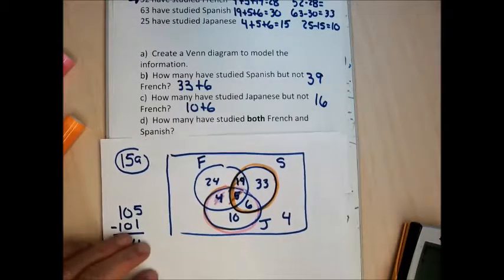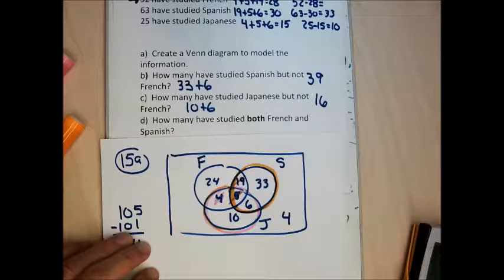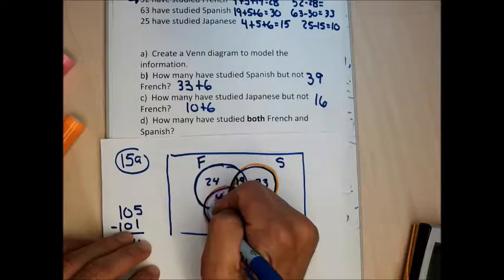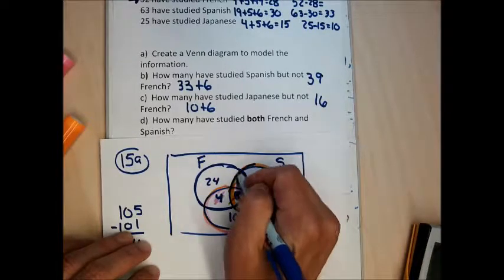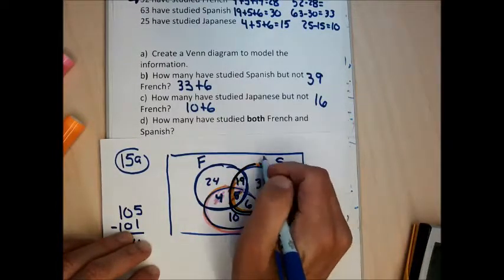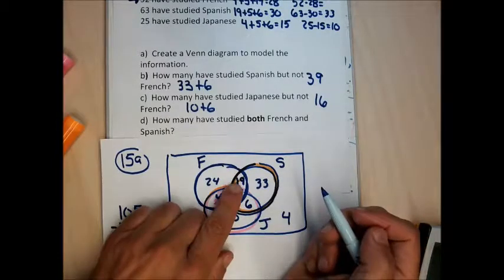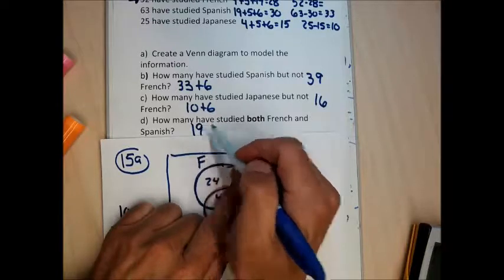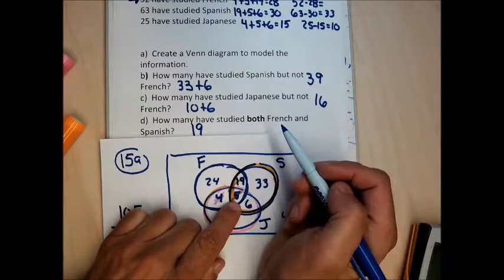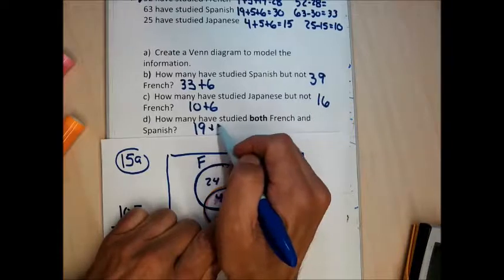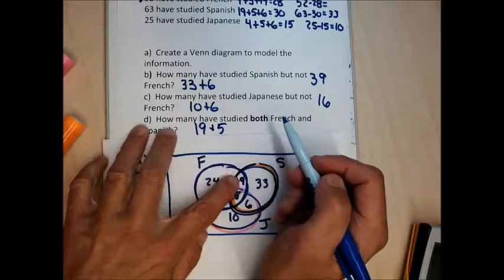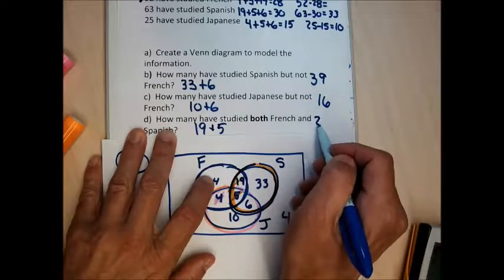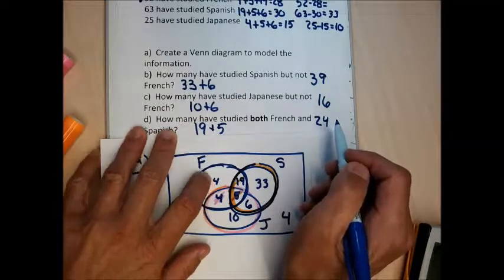For part D, how many studied both Spanish and French? So that means they have to be part of the French circle and part of the Spanish circle. And so they need to be in the overlapping part of those circles. Those 19 studied both Spanish and French, and they didn't study Japanese. Those 5 studied both Spanish and French, and they did study Japanese. I'm counting all these 19 and all those 5 because both of those have studied both of those languages, and I'm going to get 24 for an answer to part D.